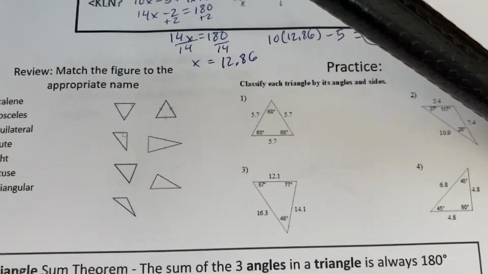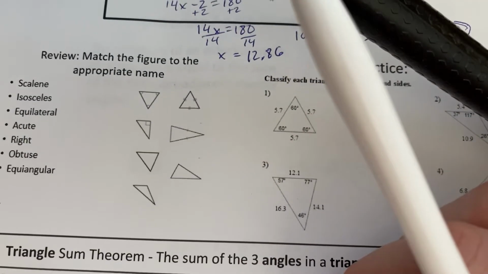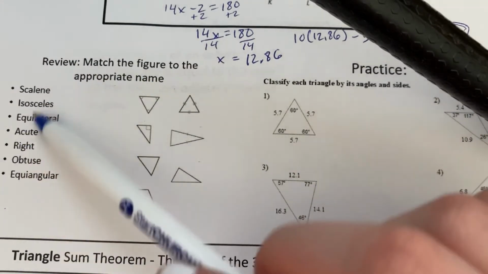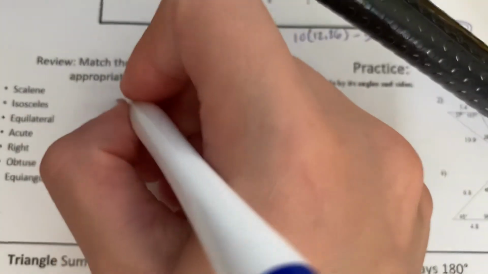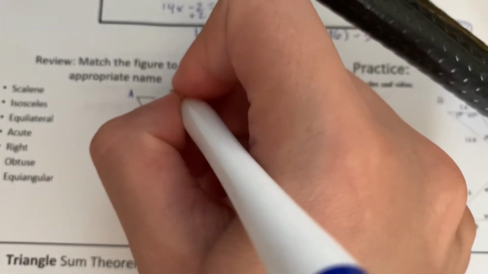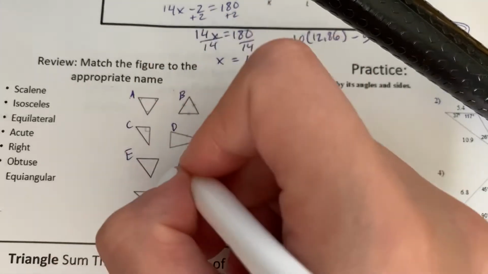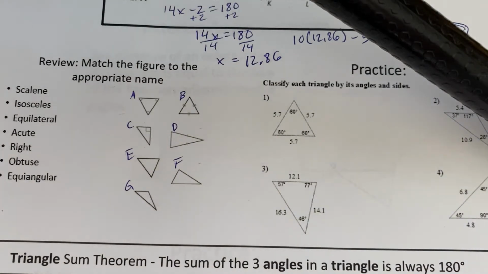Okay, so here's what we're going to be talking about today. We're going to be talking about angles and triangles, okay, and how we name triangles. What I would have you guys do is try and name all of these triangles over here. So I might go ahead and label this one A, B, C, D, E, F, and then G. Okay, and some of these labels might go with more than one thing, so just try your best.